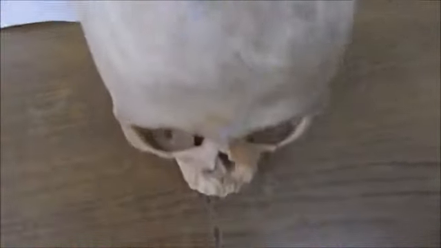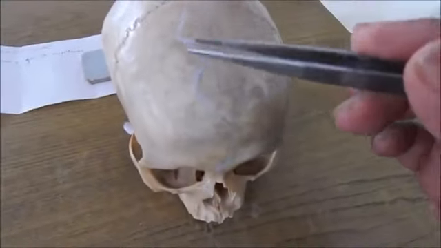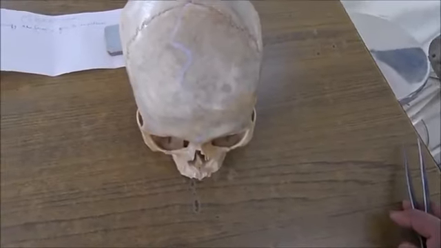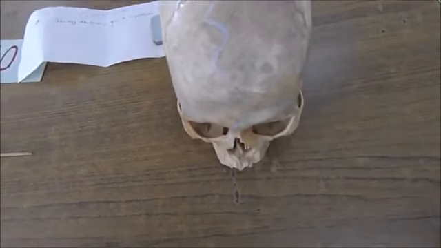Identify the colored suture. Often a chalk piece has been used here. This is the colored suture, the metopic suture. The answer should be the metopic suture. Its importance: it is present in the fetal skull, and disappears or ossifies as age goes on.